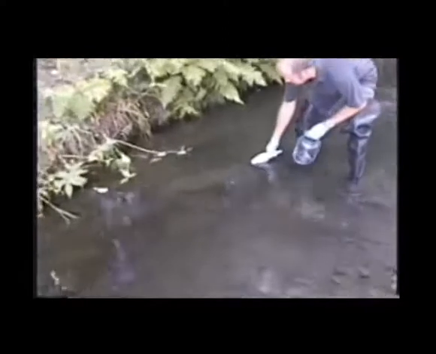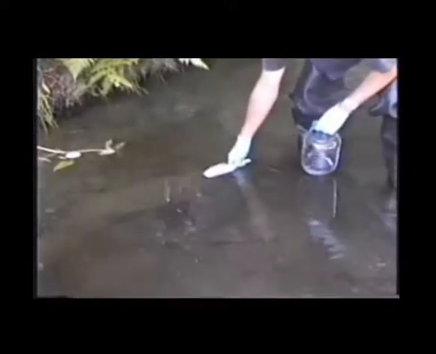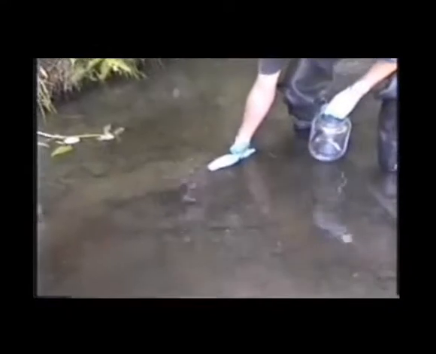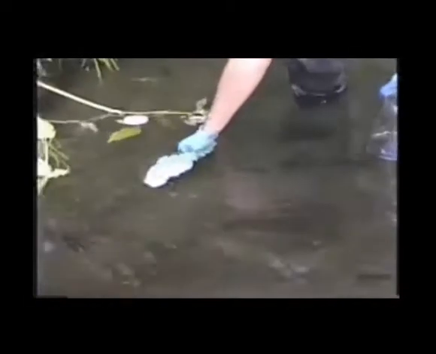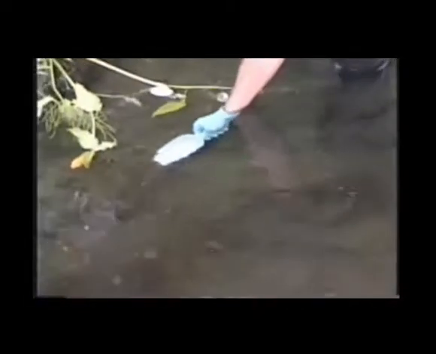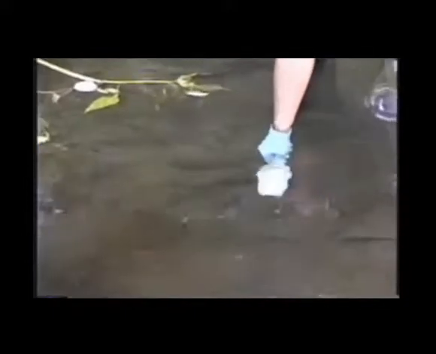So what I'm going to do is take my scoop that's been cleaned in the laboratory. I'm going to place it down. I'm going to find an area that has very good sediment. I'll pull my scoop along the bottom, scooping the top 2 centimeters.